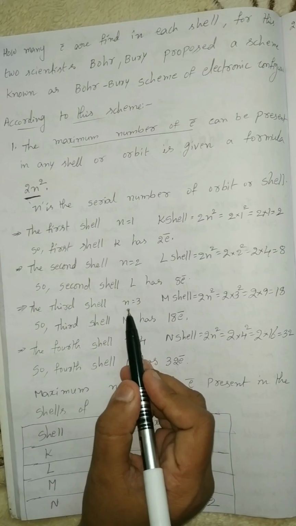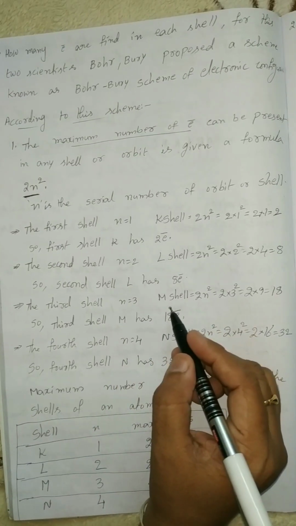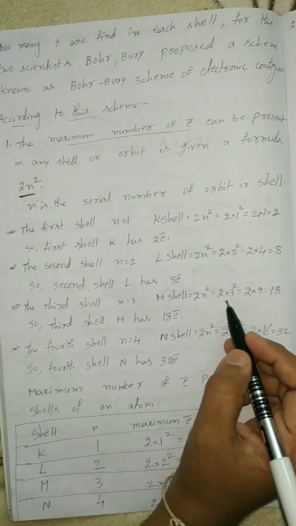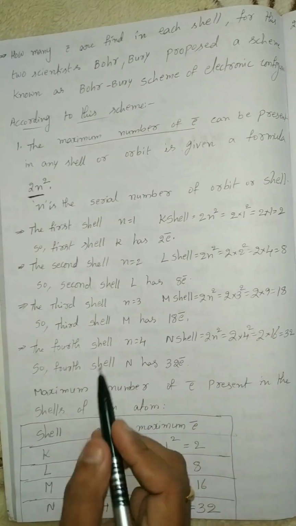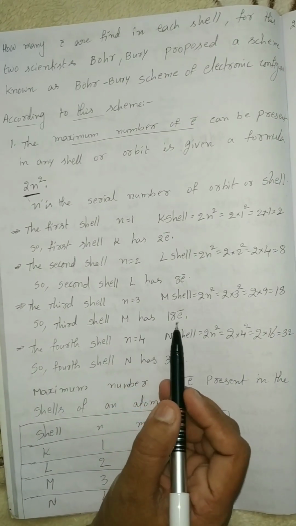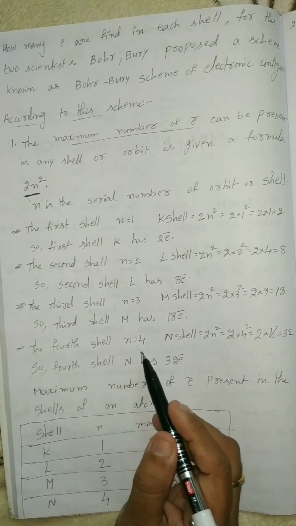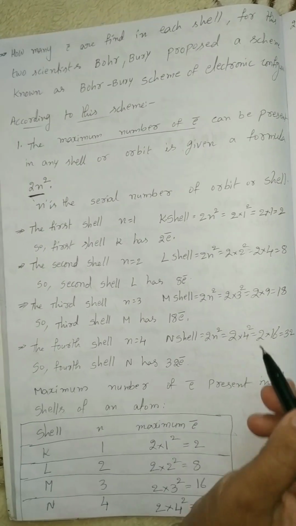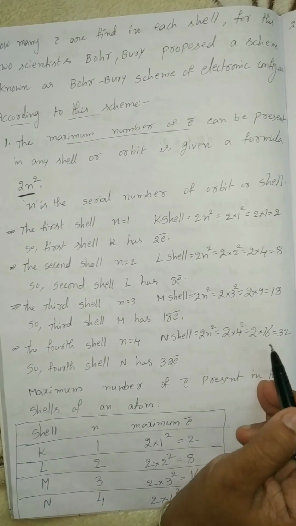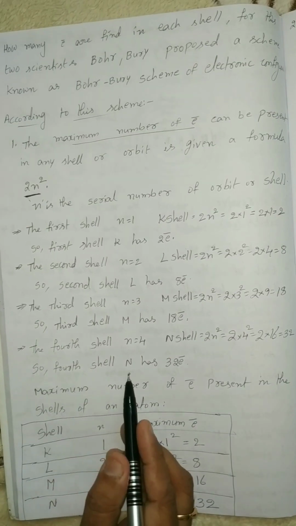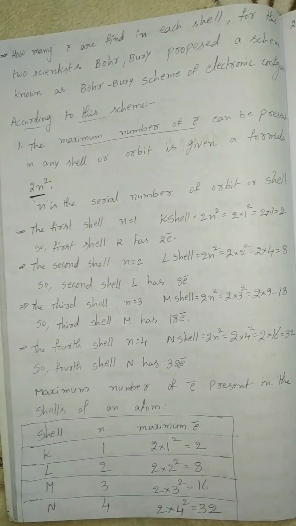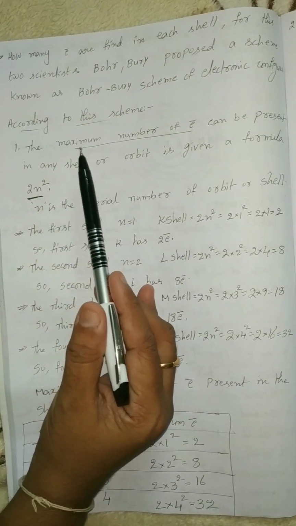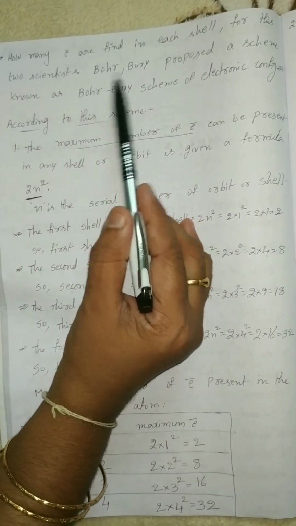The third shell, n equal to 3, is the M shell. 2n square equal to 2 into 3 square, 3 square means 9. 9 twos are 18. So the third shell M has 18 electrons. The fourth shell, n equal to 4, is the N shell. 2n square equal to 2 into 4 square, 4 square means 16. So 2 sixteens are 32. So the fourth shell N has 32 electrons. So how many electrons fill in the orbit was proposed by these two scientists.